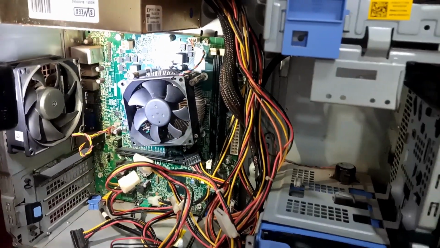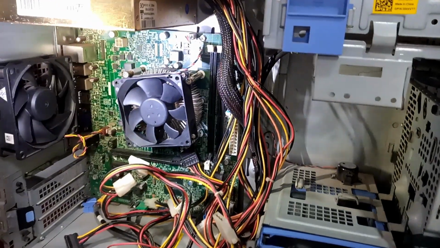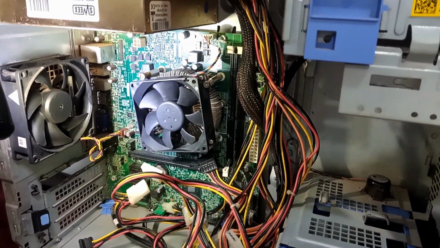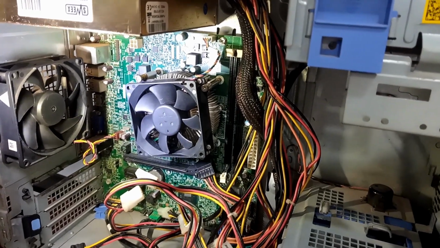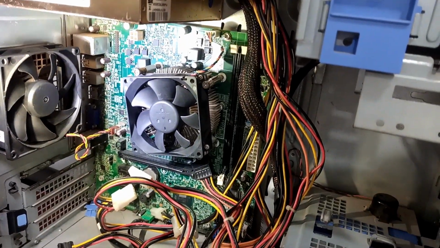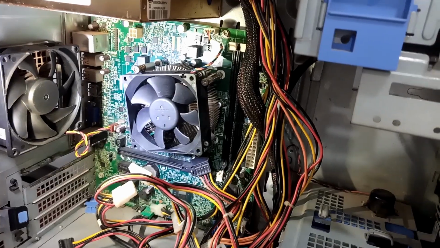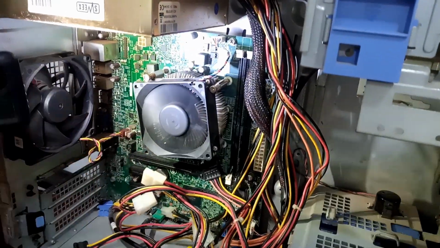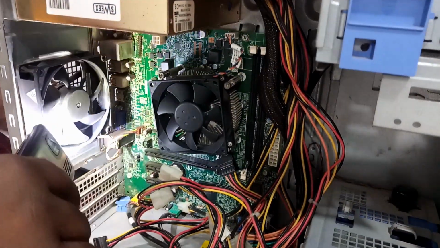Yes, that is a heatsink, and you can see that the fan is placed directly on top of the heatsink. And under the heatsink, what do you think is under the heatsink? The CPU. Alright, so please, do you see the fan? This is a fan on the heatsink. But do you see a second fan?